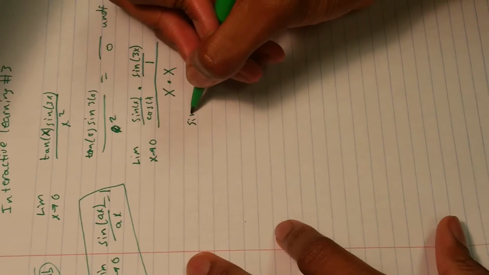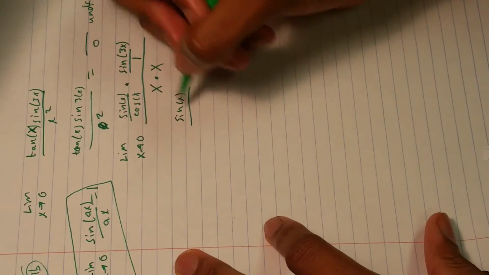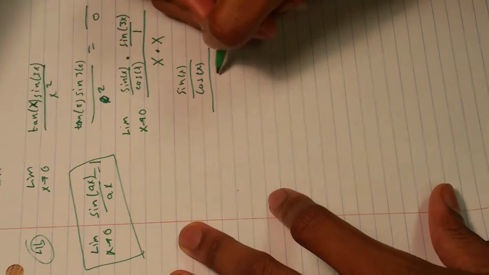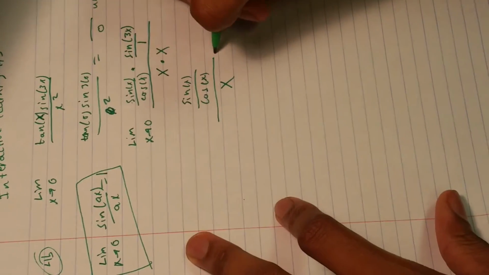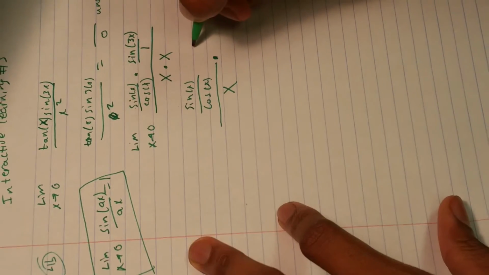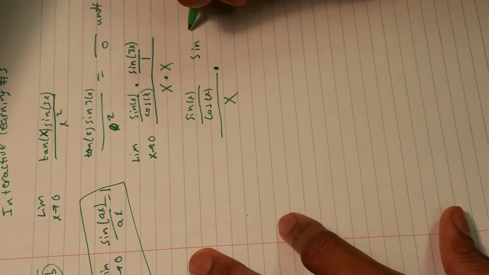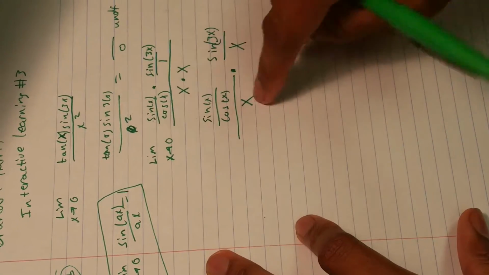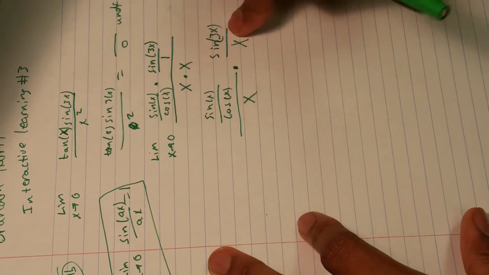So we have sine of x over cosine of x, that over one of the x's, and multiply this sine of 3x over one of the x's. So it's still x squared. It's the exact same thing. We just divide it up into two parts.